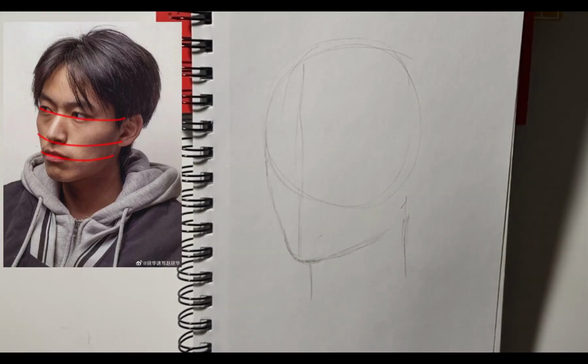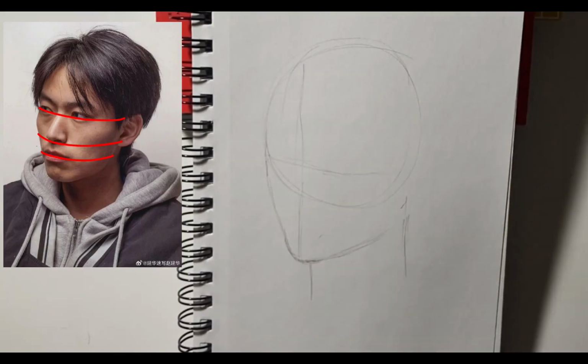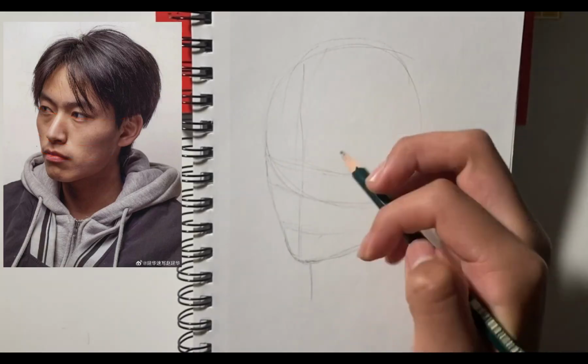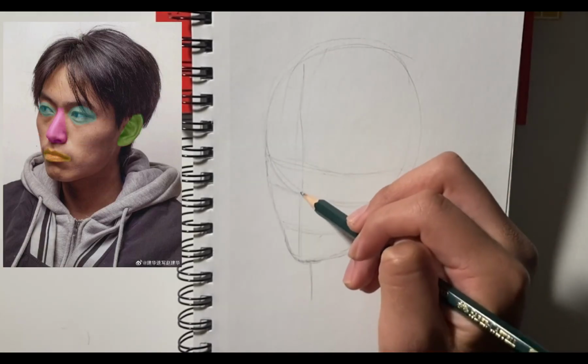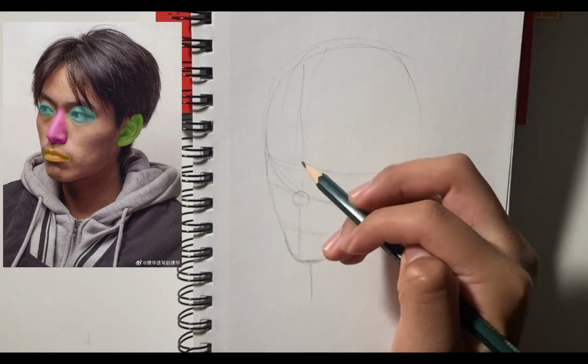Okay, so now we can start to mark areas such as sections of the head, like where the eyes and nose will go. Also, we mark where the facial features are going to go, such as the nose, and the eyes, and the mouth, and the ears if they're visible.